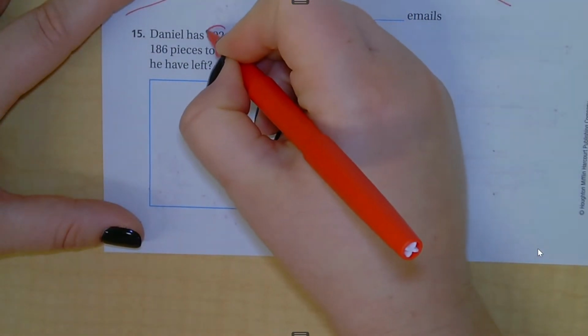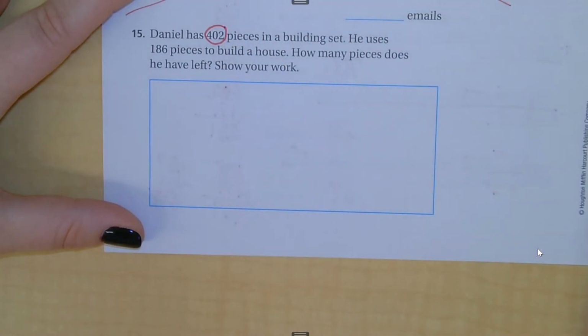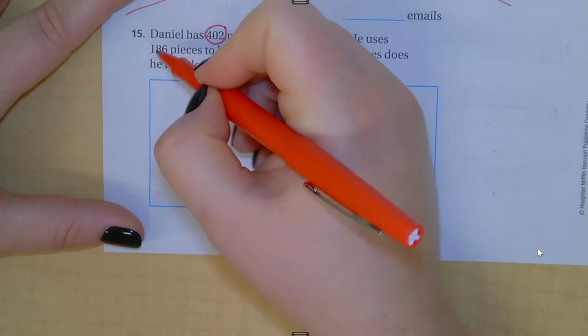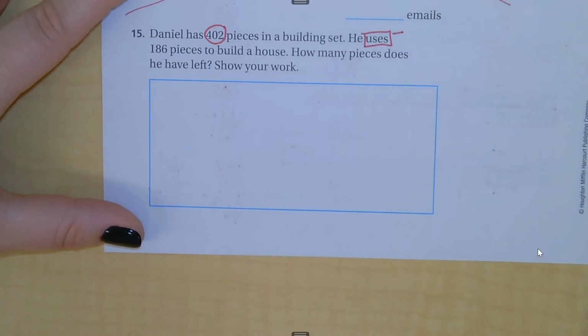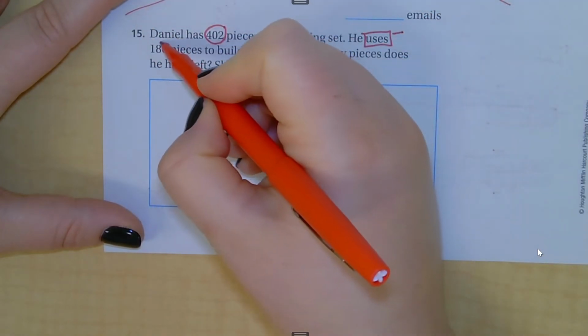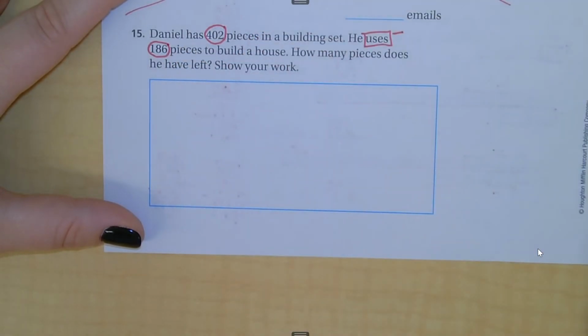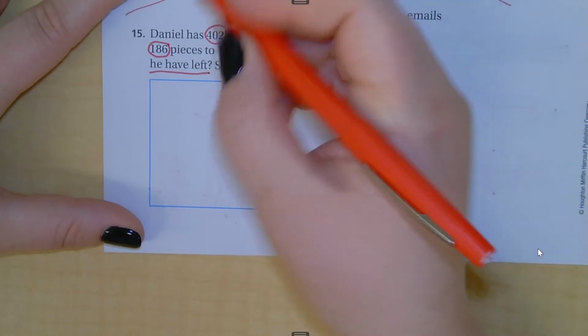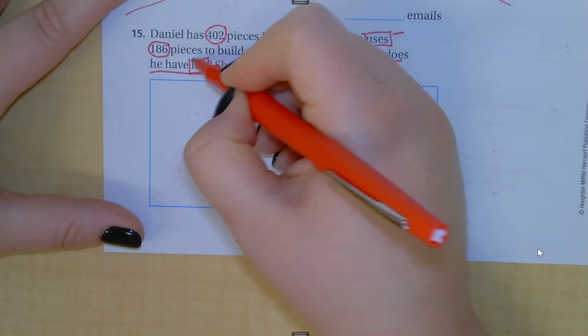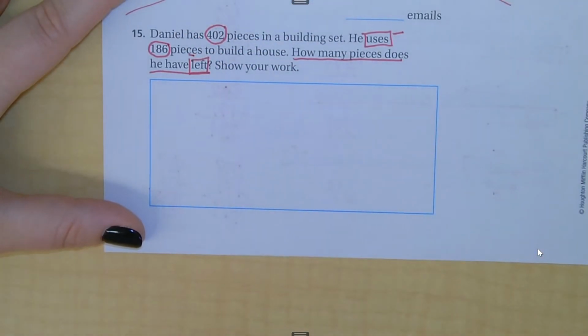Daniel has 402 pieces in a building set. He uses, if you use something, you take it away. He uses 186 pieces to build a house. How many pieces does he have left? Ooh, left is another clue word for subtraction. Show your work.